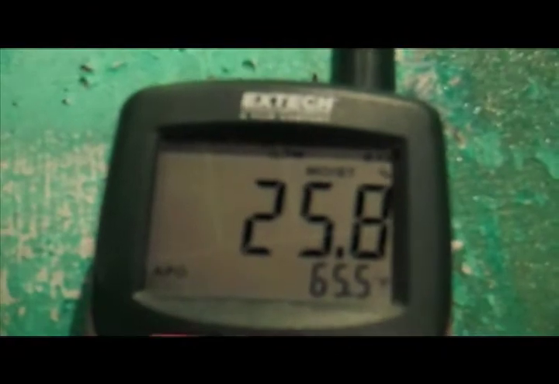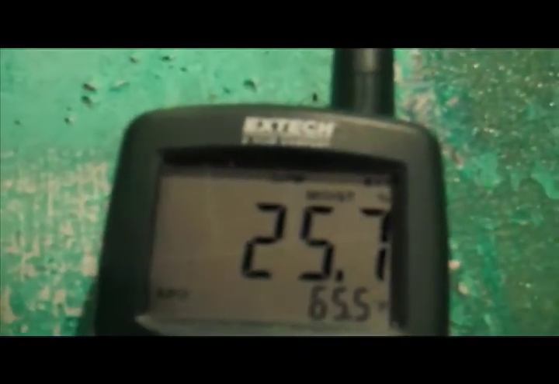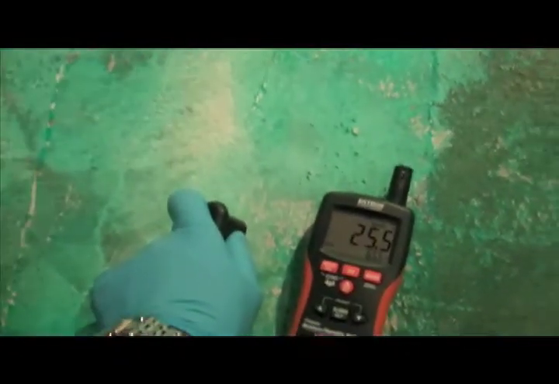When I go to put it in, it's coming up to 25%, 26%. So that means there's a 16% difference between the dry area and the wet area.